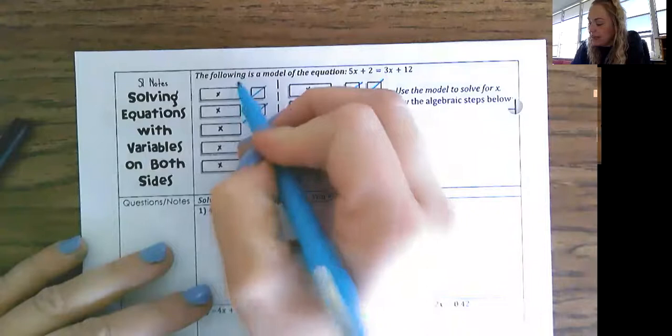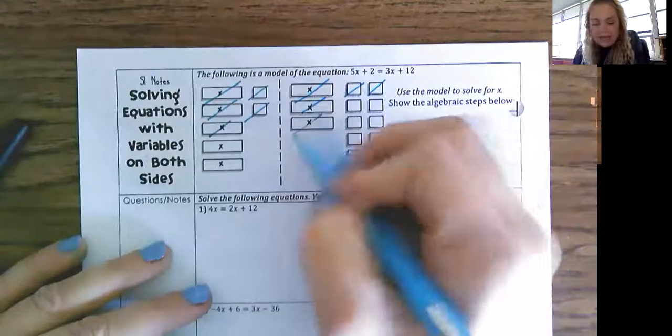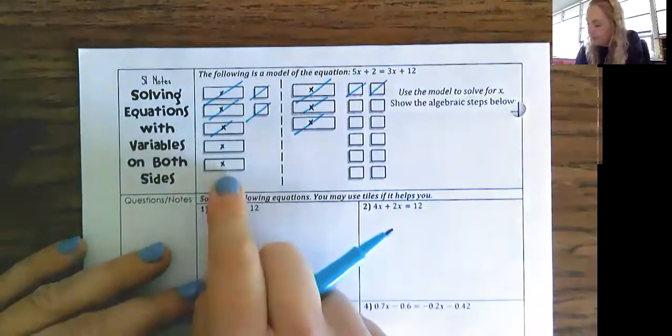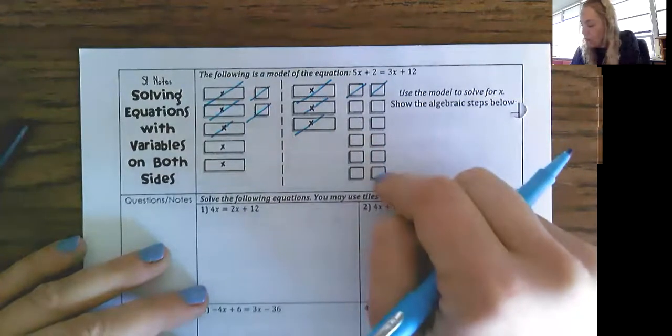Okay, then I can start eliminating x's. So if I eliminate an entire x, I have to eliminate another x. And I can keep going with that method. And I've got 2 x's left. And 1, 2, 3, 4, 5, 6, 7, 8, 9, 10 1's.